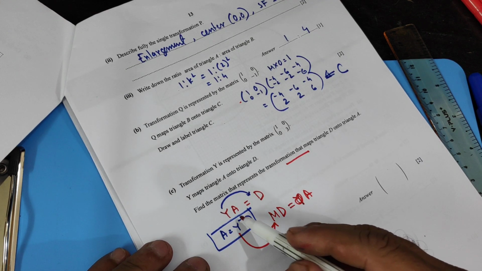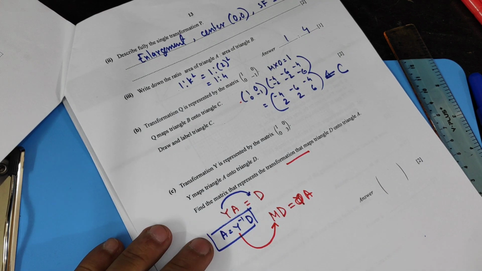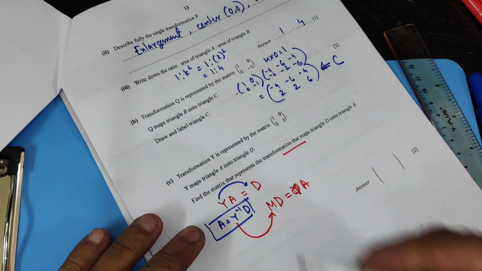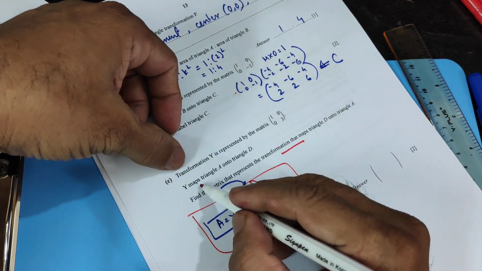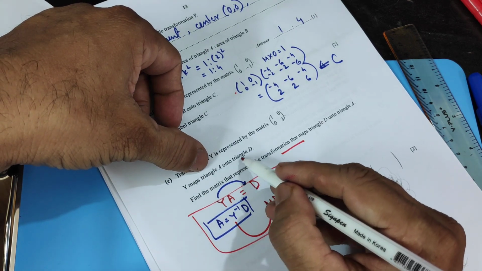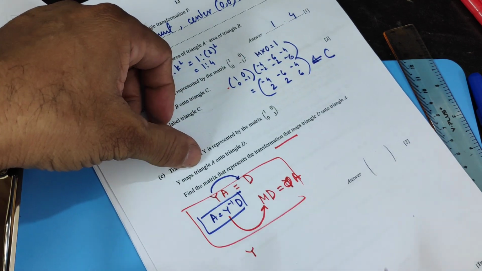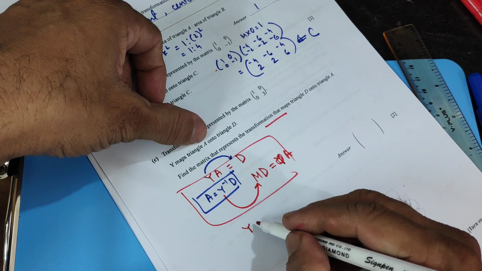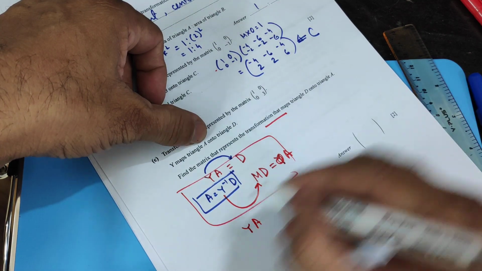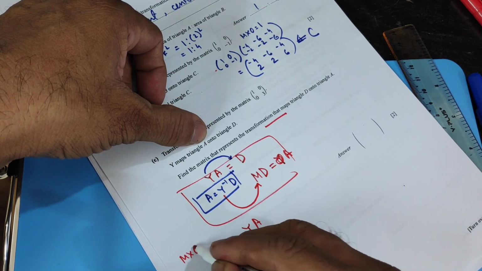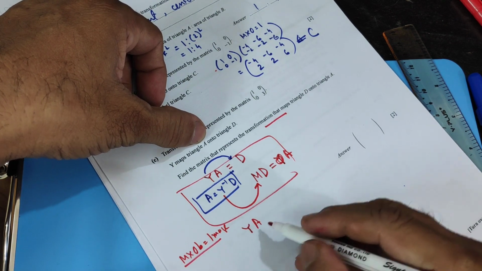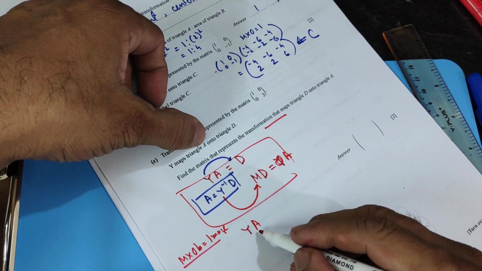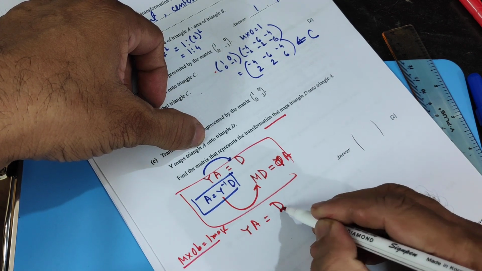I think I shifted the camera a little bit. Okay, I'm going to explain this again. This says Y maps triangle A onto triangle D. So Y maps triangle A. This is the matrix. We know that matrix times object equals image, right? So this is the matrix that makes this object equal to that image.